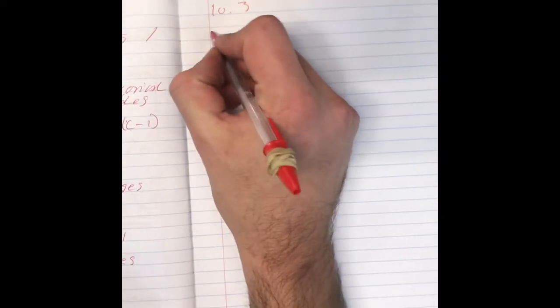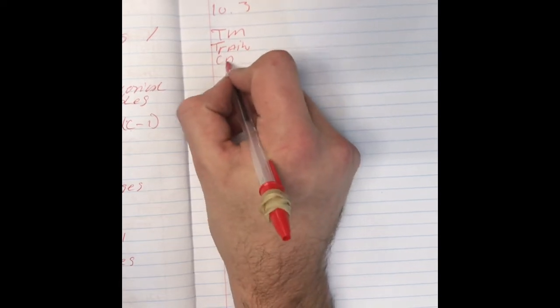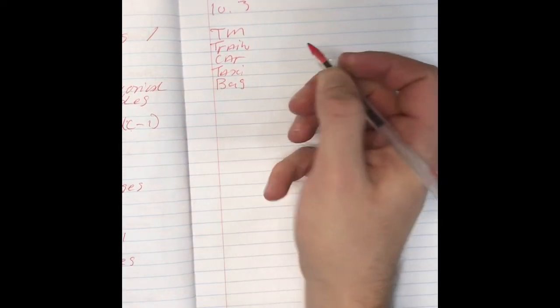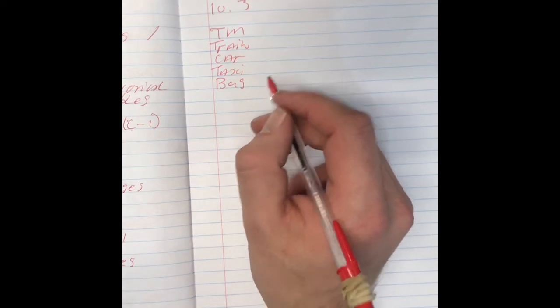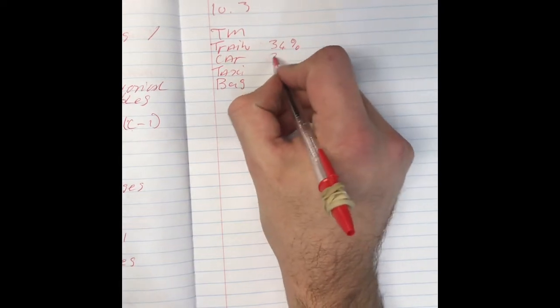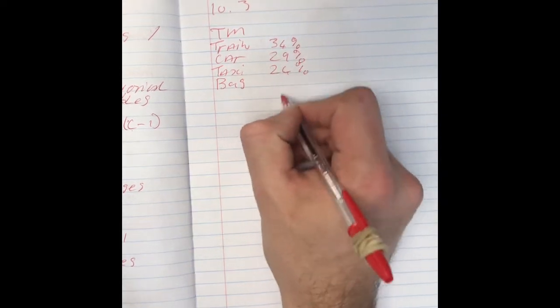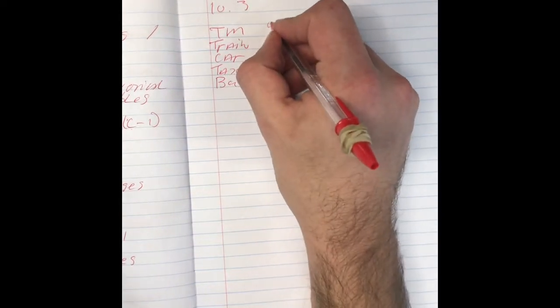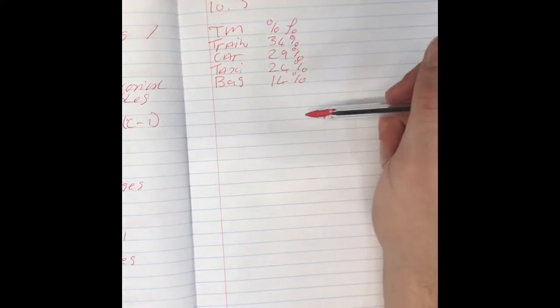is we've got the transport mode of train, car, taxi, and bus. And out of that, they give us that train is 34%, 29%, 24%, and 14%. And this is our percentage for our observed values. So that was 7 years ago.